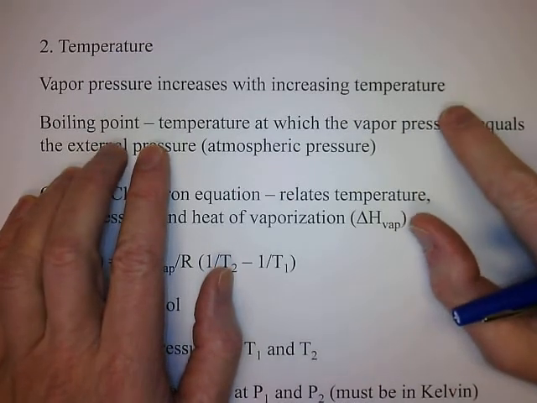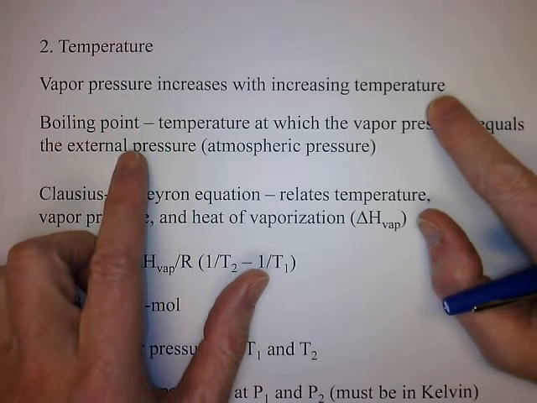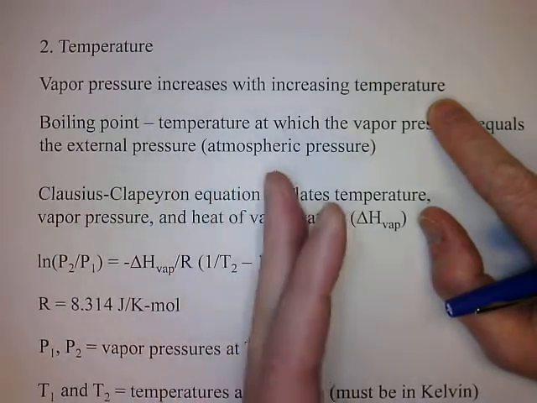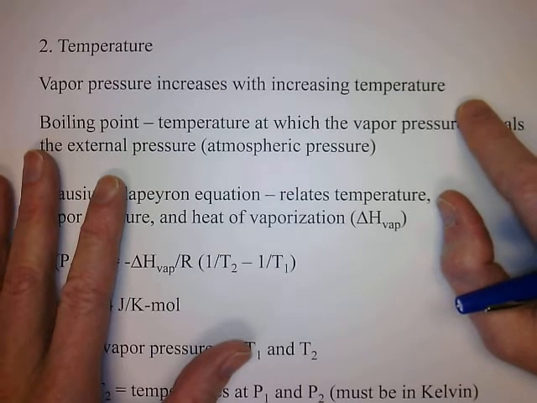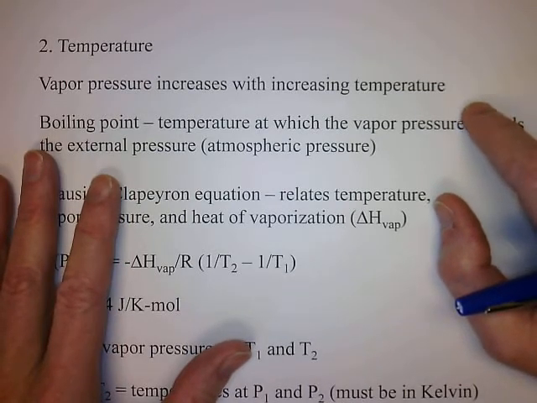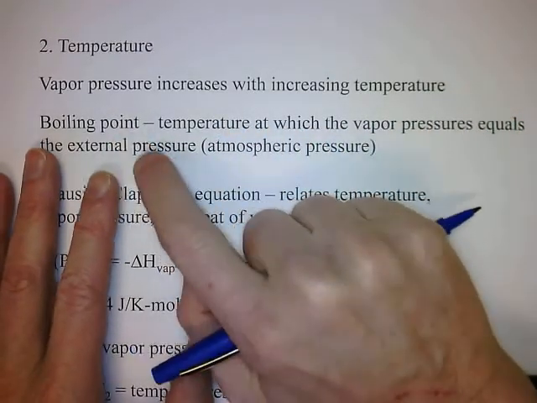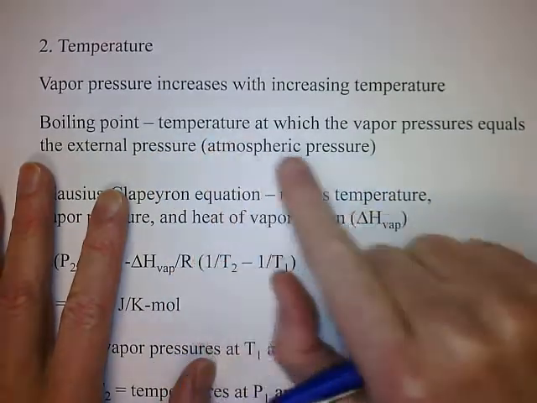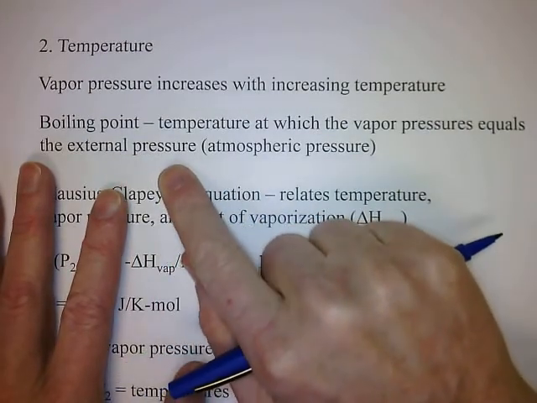So let's say we have water. We're heating a sample of water, okay? And we start heating the water up, to 50, 60, 70, 80, and you get up to 100, and then it starts boiling, and you get these bubbles of vapor coming off. What's really happening at that boiling point? Well, what's the definition of boiling point? It's the temperature at which the vapor pressure equals external pressure.